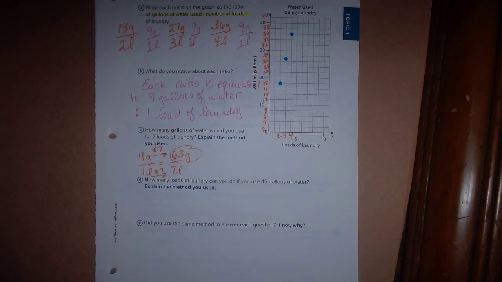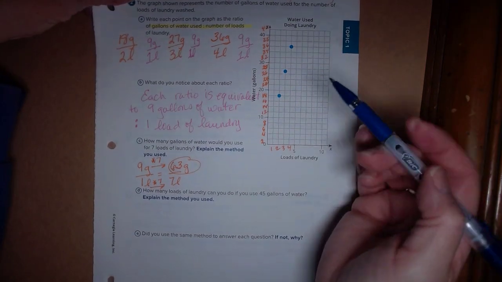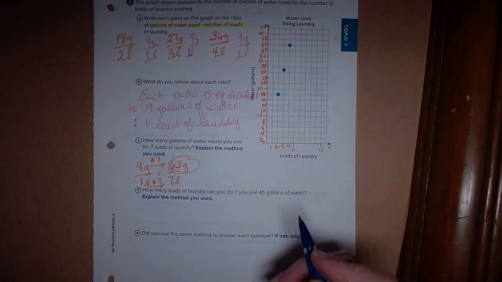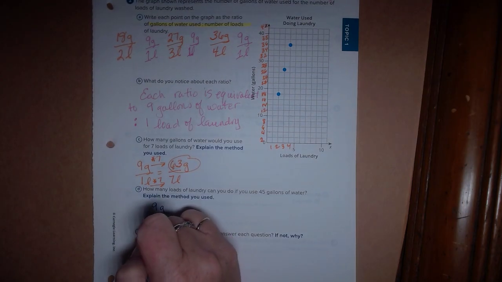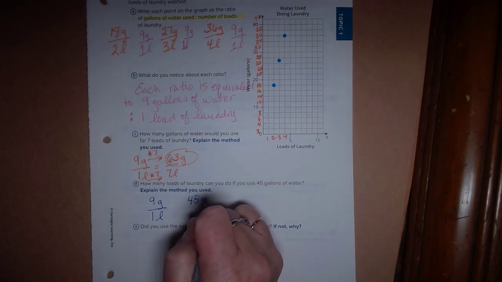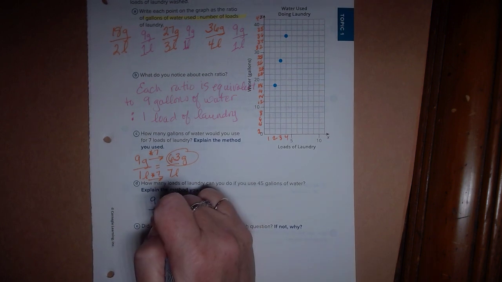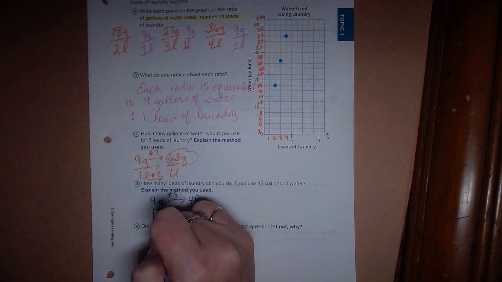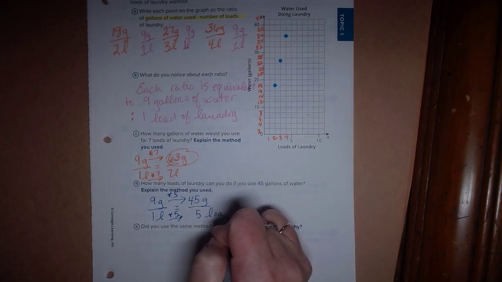How many loads of laundry can you do if you use 45 gallons of water? So 45. Notice they're giving us numbers that are not on the graph. So let's stick with our 9 gallons for 1 load. And now it's going to give us 45 gallons. How do we go from 9 to 45? Times 5. So 1 times 5 is going to give us 5 loads.